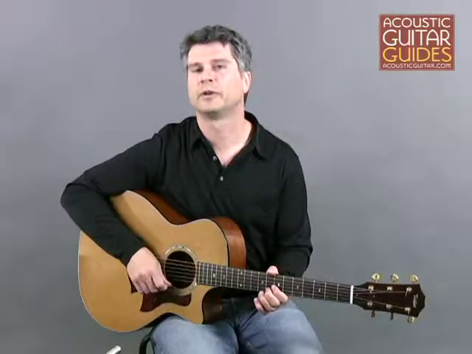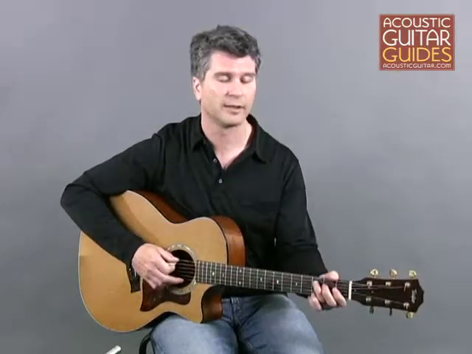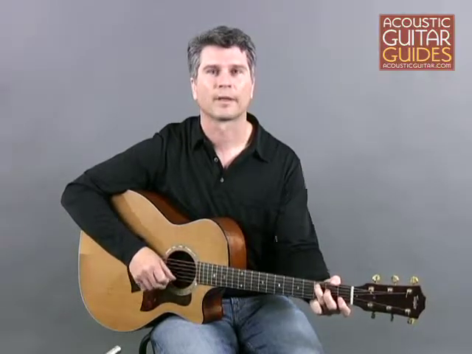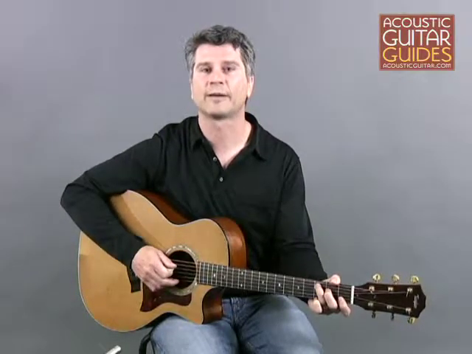You can use this configuration to build a major scale starting on any note. Let's try C down at the 3rd fret. If you move up using the whole and half step major scale formula, you get a C major scale.